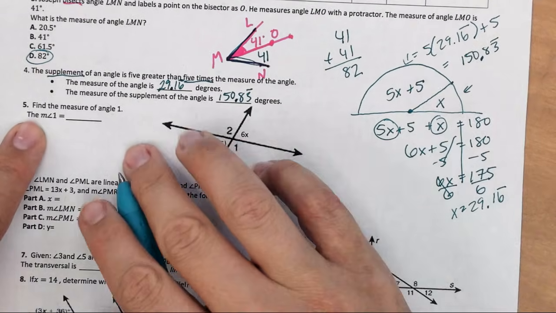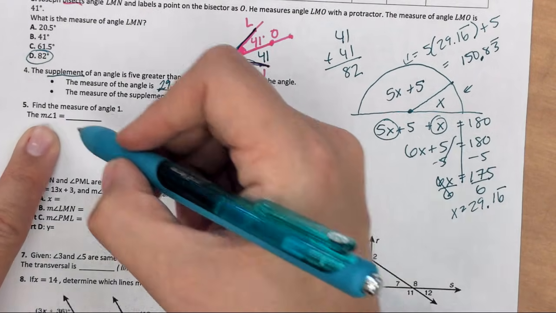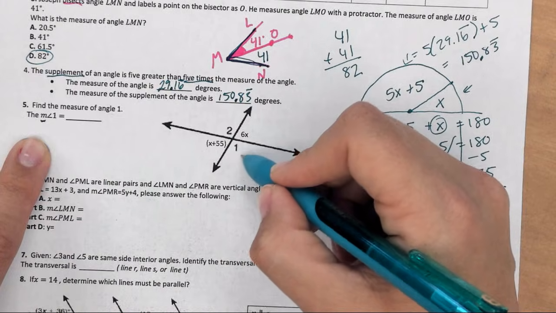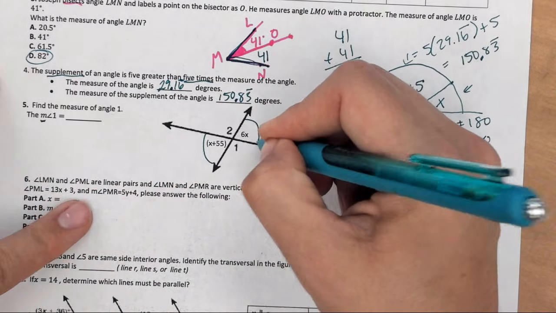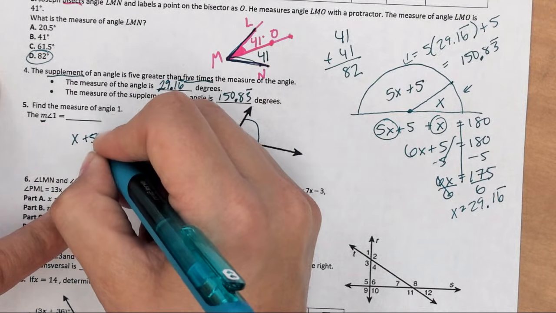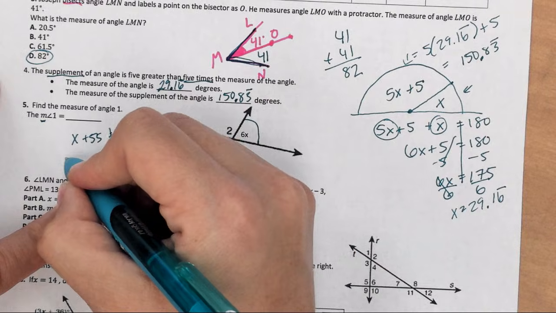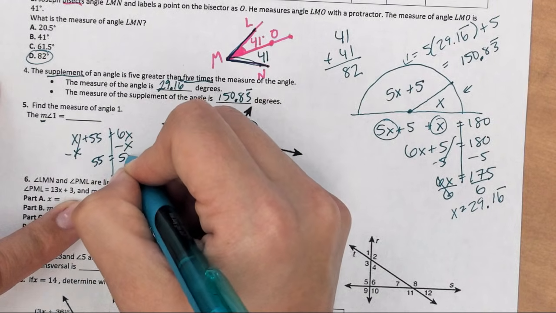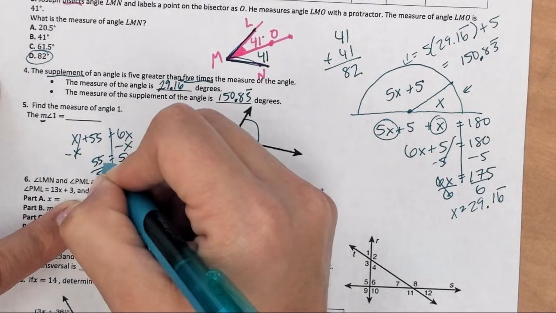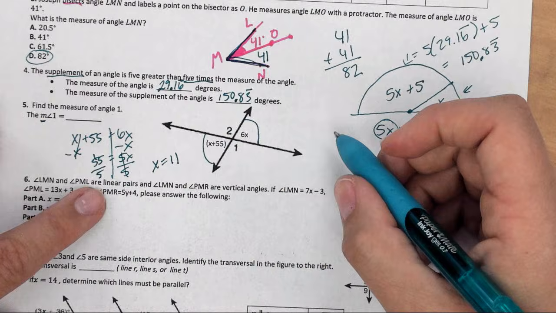Find the measure of angle 1. Remember, m just means the measure. So if I want the measure of angle 1, first off, we have to figure out what x is. You've got vertical angles, so we simply set those equal to each other. My x is on one side, subtract x. Divide by 5. x is equal to 11. Careful, that's not the answer.